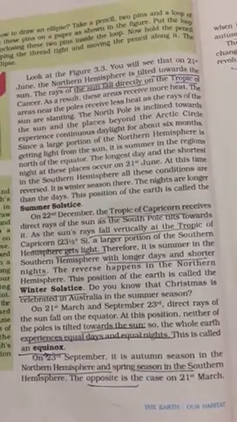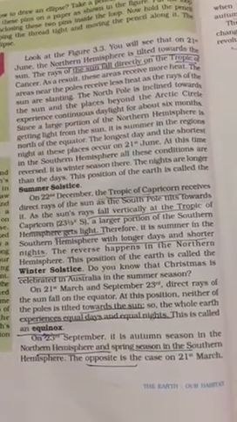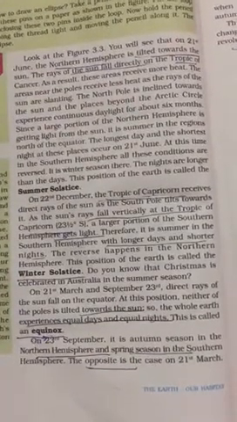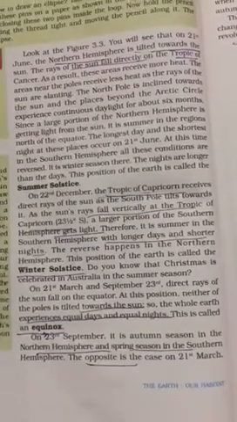I hope you understand the difference between rotation and revolution. Kindly make notes in your notebook.